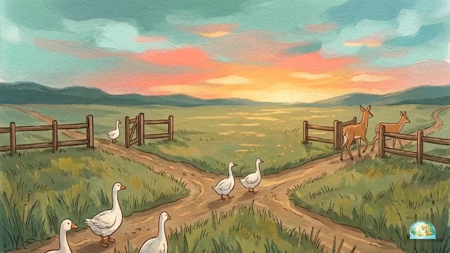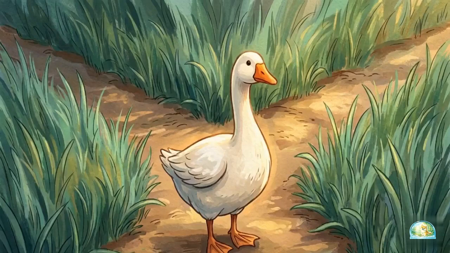Welcome to the meadow census. At sunset, geese navigate branching physical paths in the grass, and deer make their way through distinctly marked wooden gates. Nature moves in multiple steps, and so does probability.